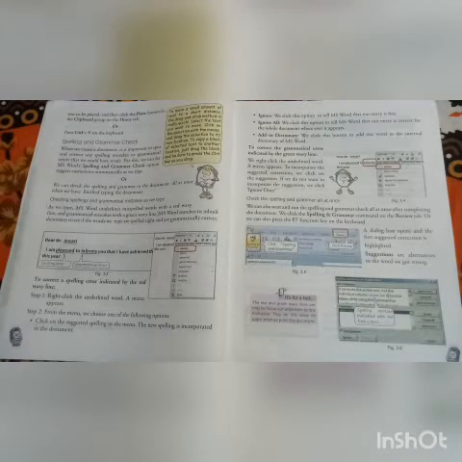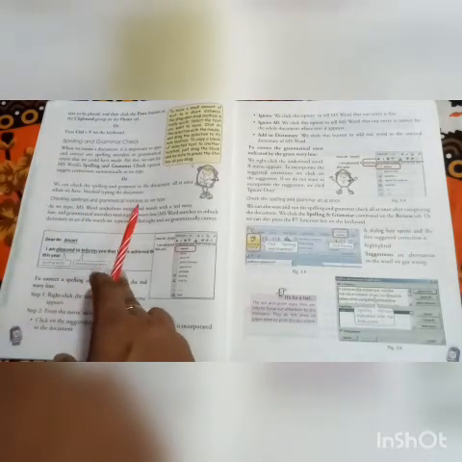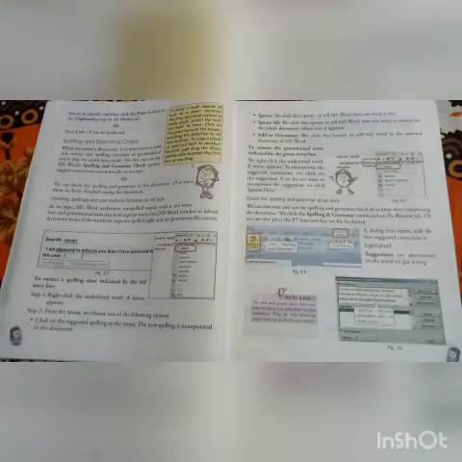For this, we can let MS Word's spelling and grammar check option suggest corrections automatically as we type, or we can check the spelling and grammar in the document all at once when we have finished typing the document. Next point is checking spellings and grammatical mistakes as we type.